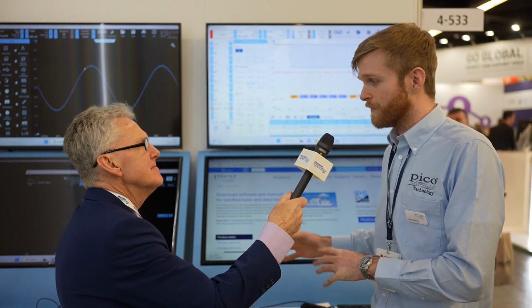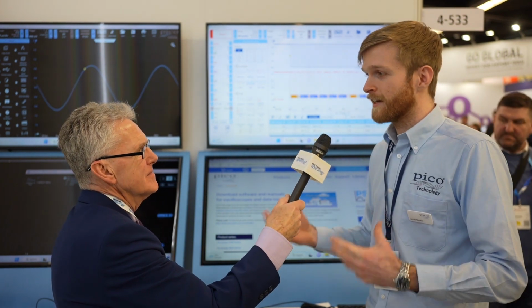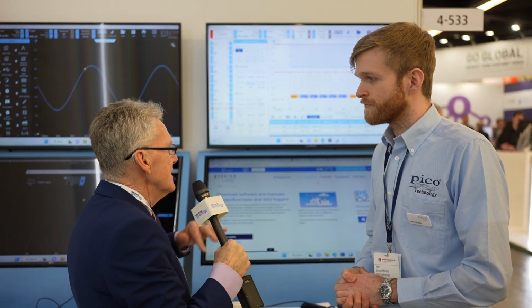Just to be clear, these are PC-based instruments that we're looking at here. Yep, so they're all USB PicoScopes. So all you need is a PC and a PicoScope, and then you'll be able to download the software for free off our website, and you'll have full support for pretty much the whole life you have the PicoScope. And this would support all PicoScopes, from, if you like, the lower performance up to high performance scopes.